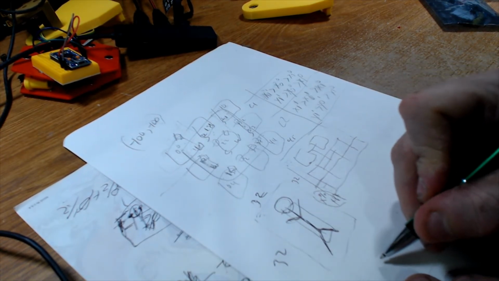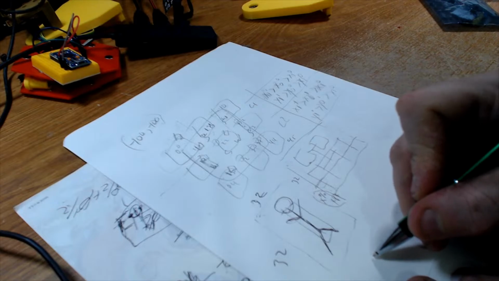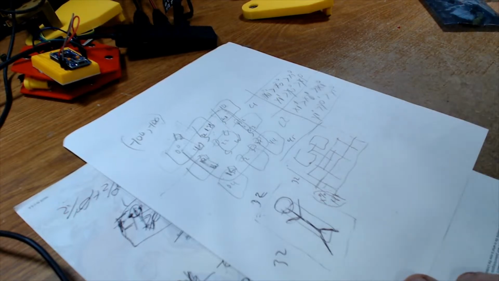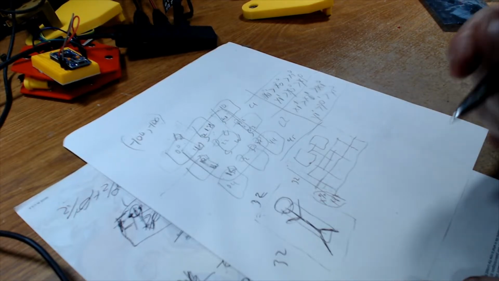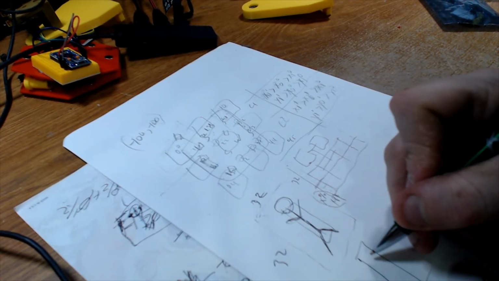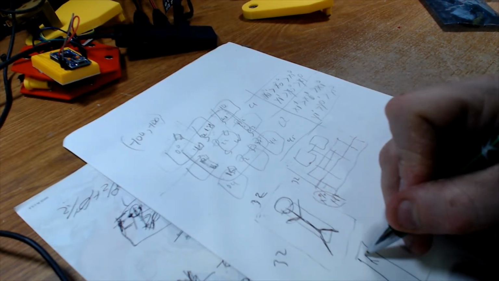The other way is to actually have, for each sprite, actually create a sheet. So we've got our sheet of guy walking, right?